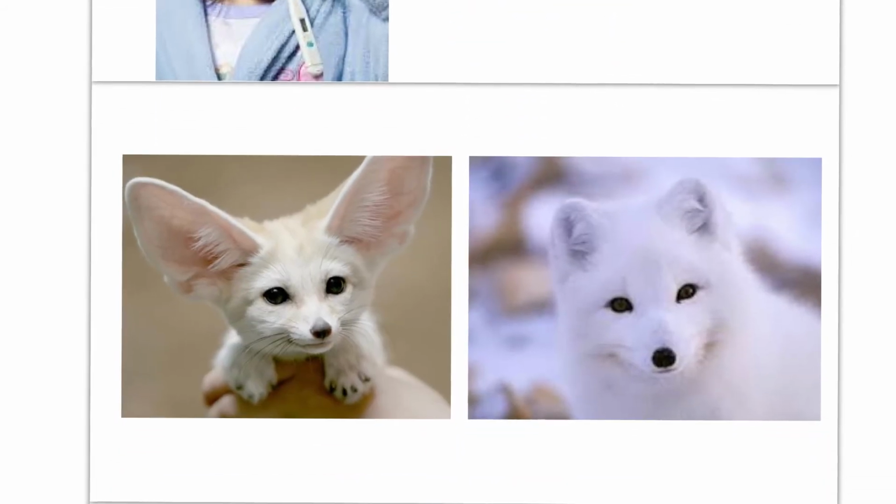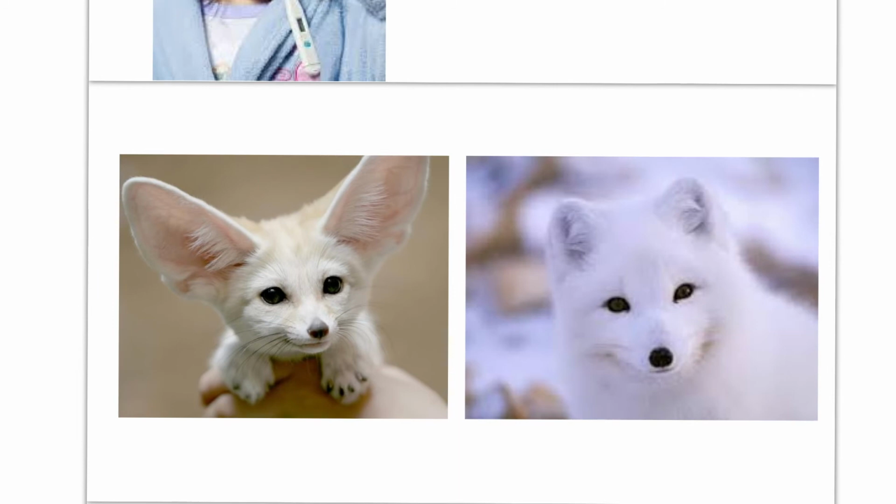So let's have a look at these two little guys. Over here, we've got a fennec fox, and here we've got an Arctic fox. And here we're looking at physiological adaptations to temperature. So we can see here that the fennec fox has these lovely, beautiful ears. He has a large surface area to volume ratio, and you can see in his ears all the blood vessels are really close to the surface of the skin.